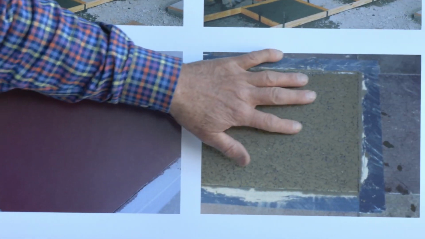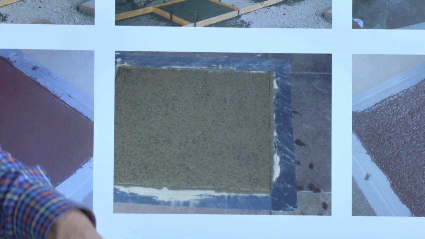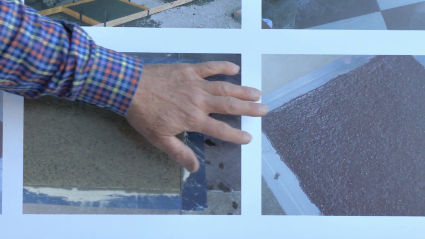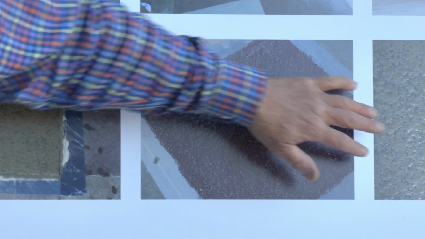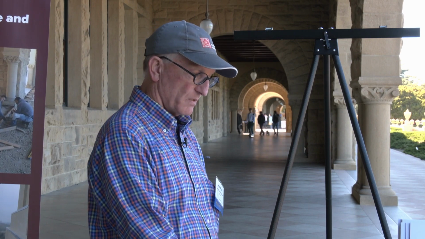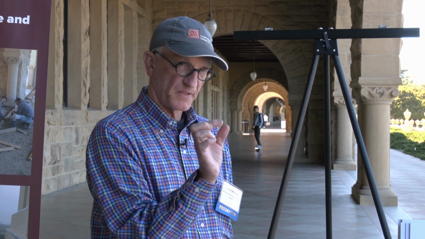We broadcast the aggregate to get the color just right to match the original, right there in the red and in the gray. As you alternate, or you put in one color at a time, and you remove the wood forms, which are 1.5 inches thick, and then those pieces of pavement that you've put in become the form for the next round. So you have to remove the forms so that the next color can come in.